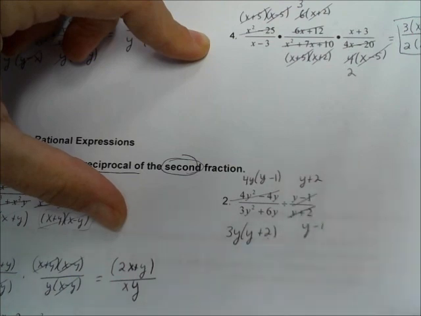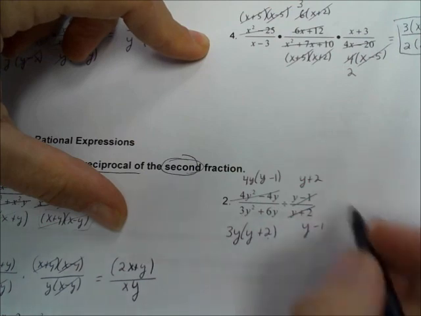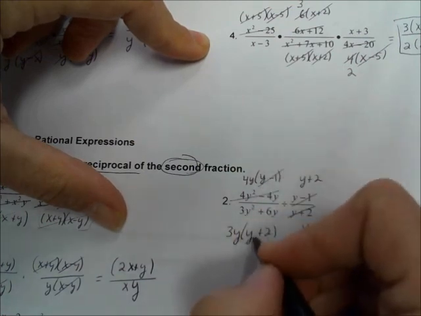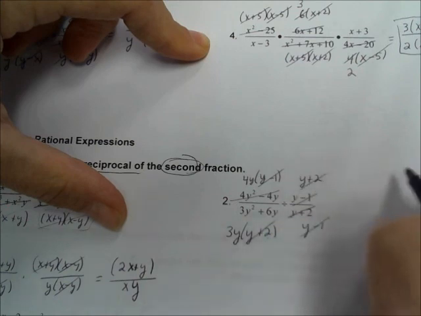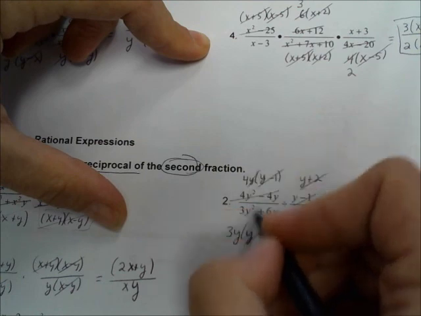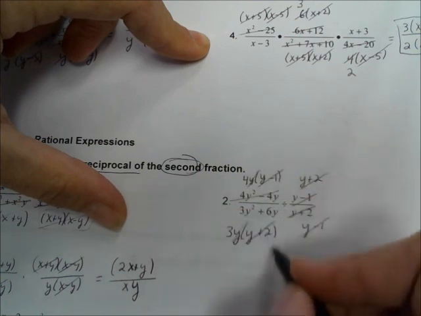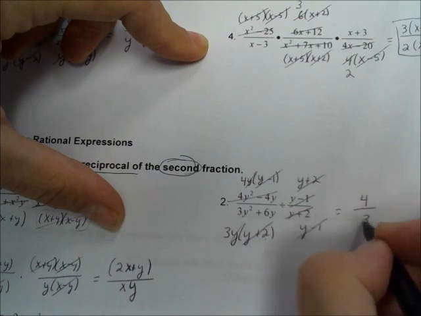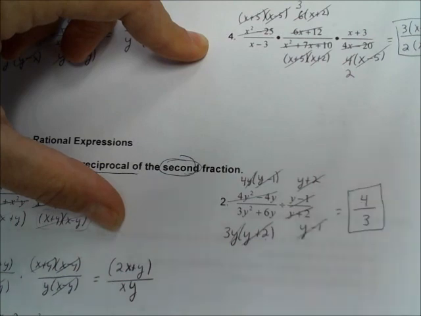So that's been flipped. And now I can look for the y minus 1 common factor, the y plus 2 common factor, and these y's are factors so they can cancel. This y cancels with this y. So everything's been canceled out, and the only thing we're left with is a 4 on the top and a 3 on the bottom. So that's the end of that problem.